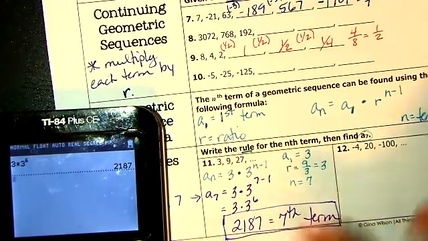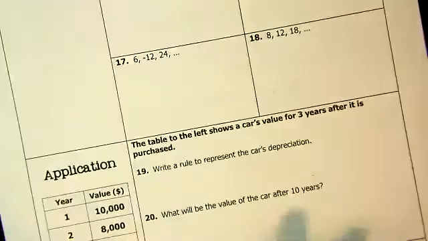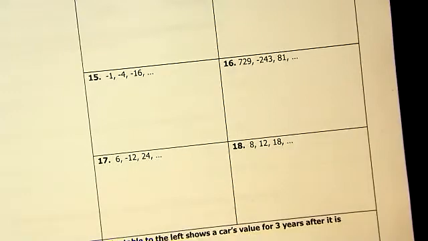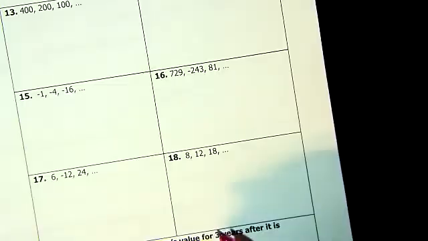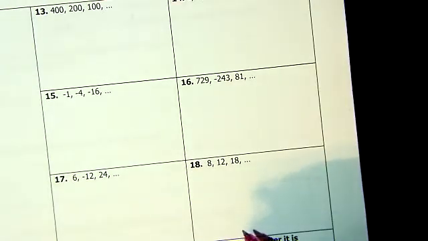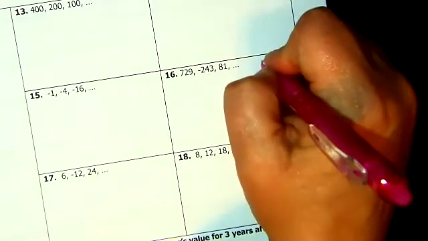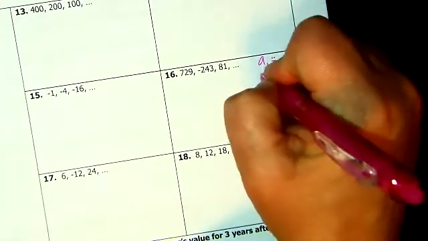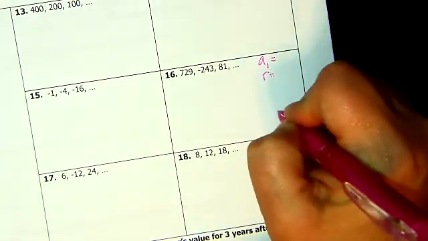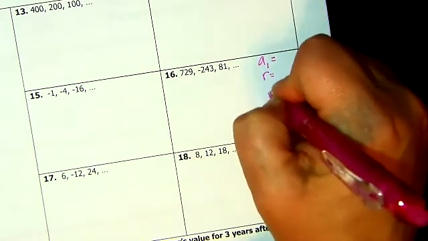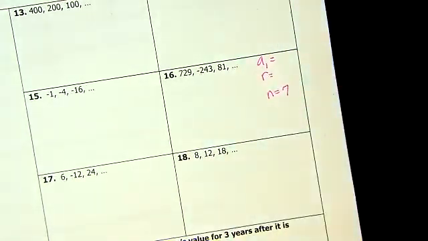All right, here we go. We're going to move to number 16. And I'm just trying to show variants of the different types of problems that you're going to have. So again, with this, we've got to find all of our parts here, okay? So we need to find A sub 1, r, and then we know that the n is going to be 7.